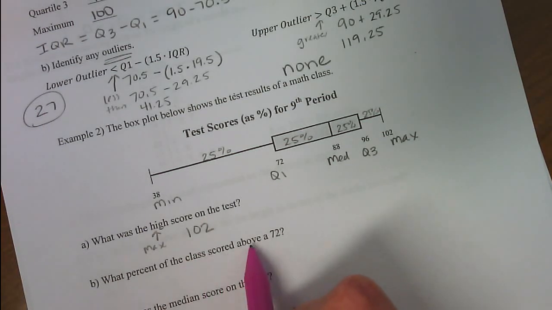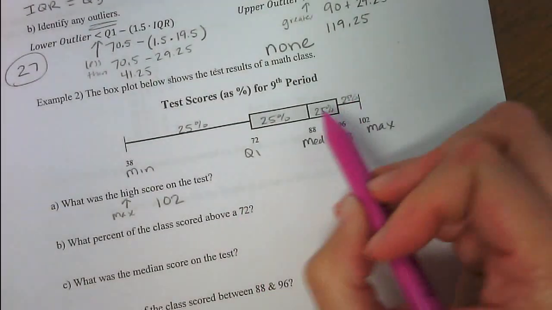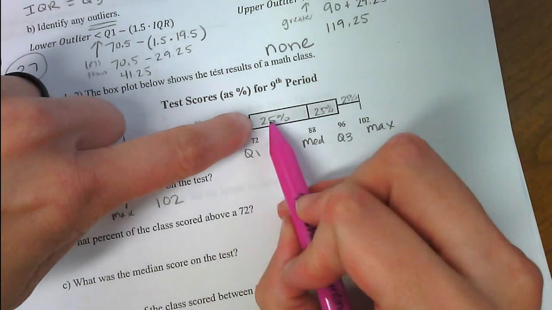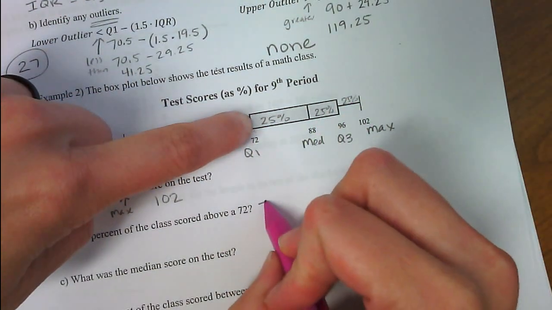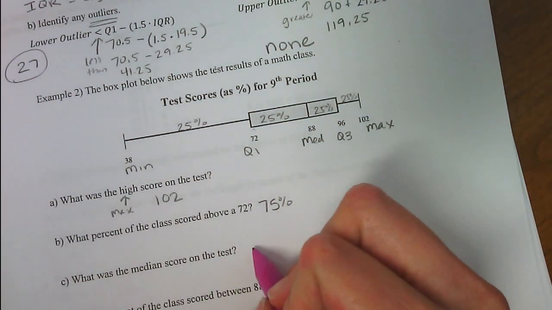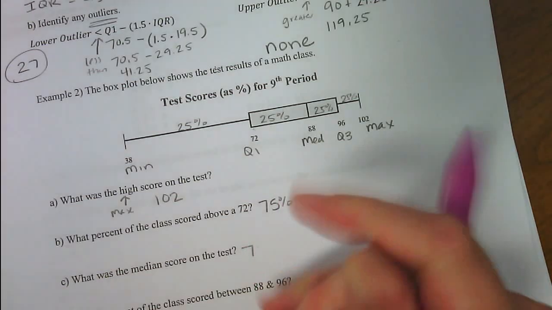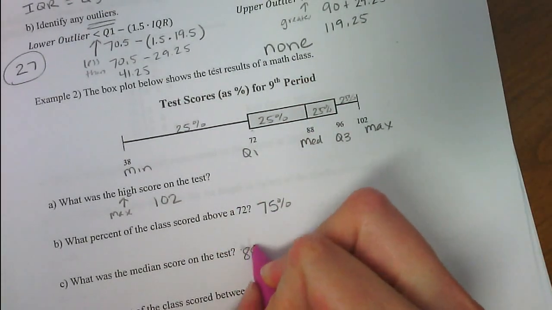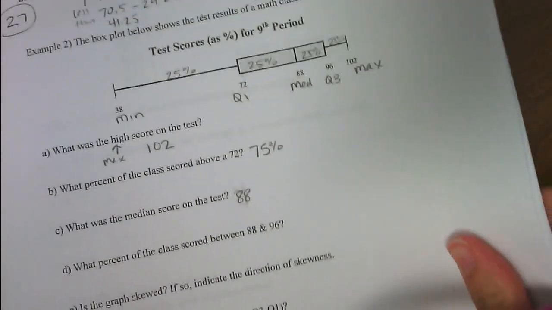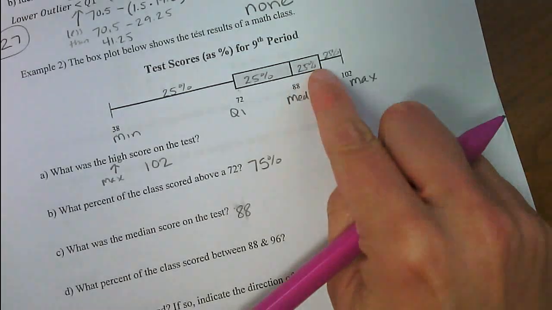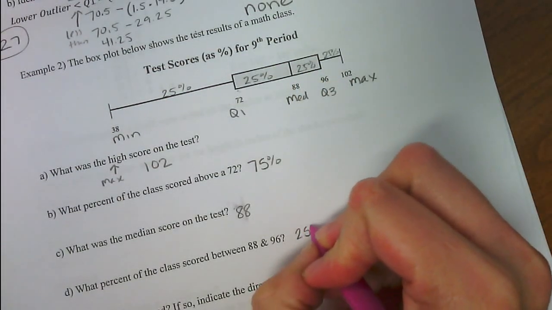What percent scored above a 72? Here's a 72. So what's above it? 25, 25, and 25. That makes 75%. What was the median score? Oops, 88. What percent of the class scored between 88 and 96? So between these two numbers is 25%.